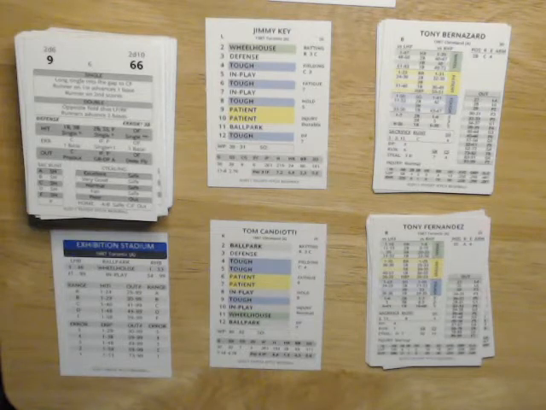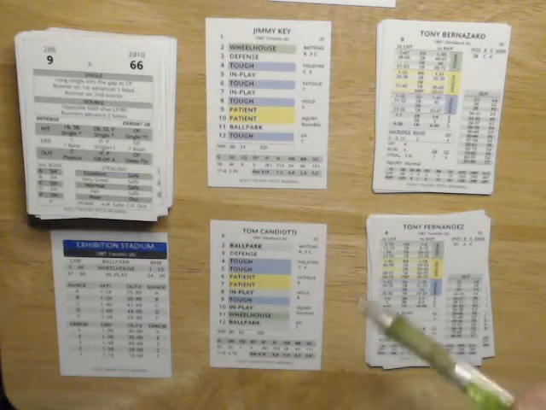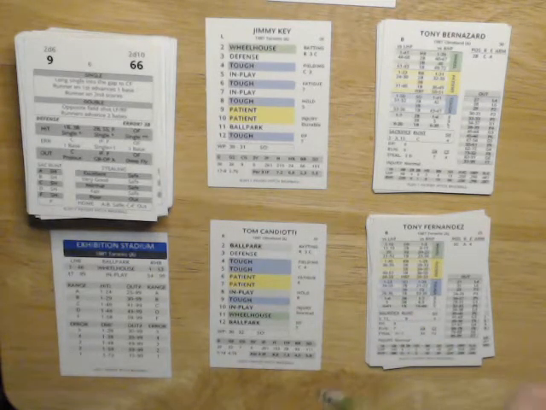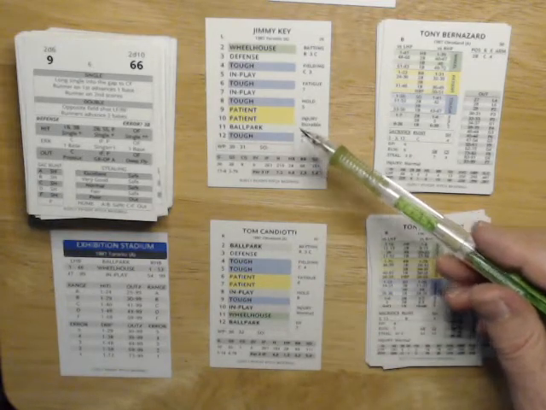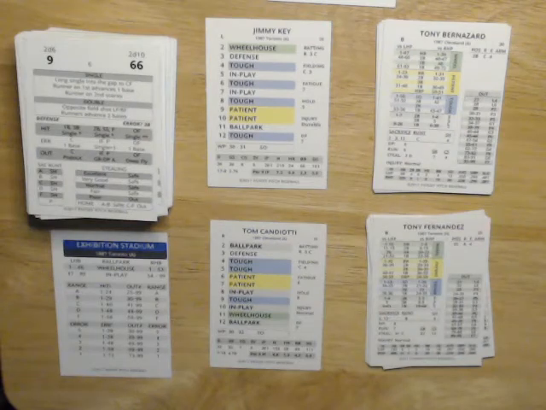All right, we got April 6th, 1987. We have Cleveland visiting Toronto. Tom Candiotti on the mound for Cleveland. Jimmy Key on the mound for Toronto. So let's see how we get going.